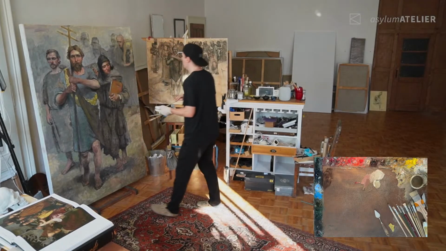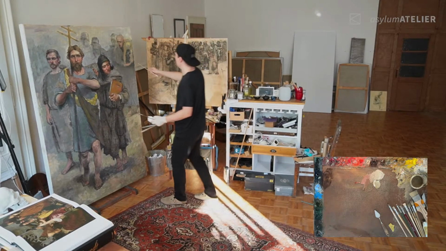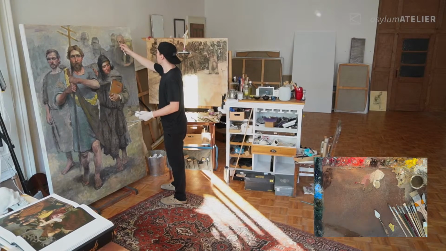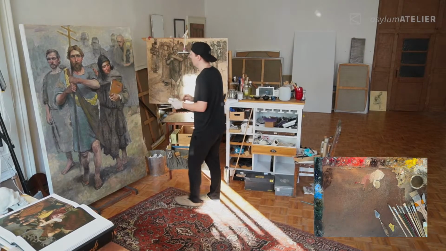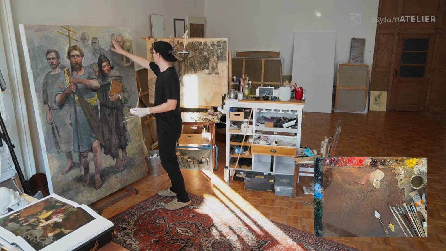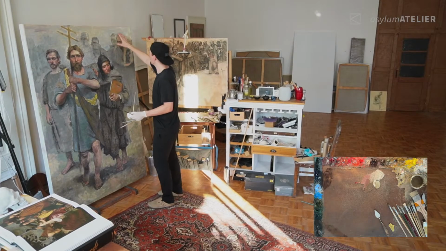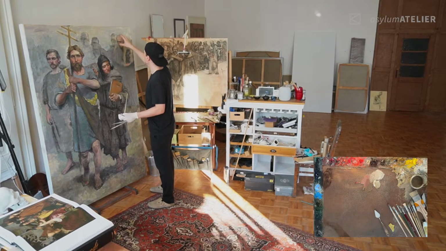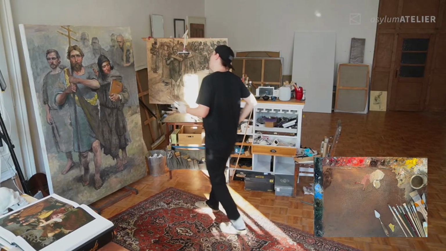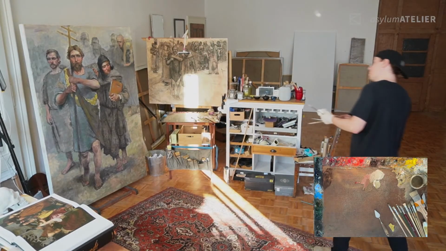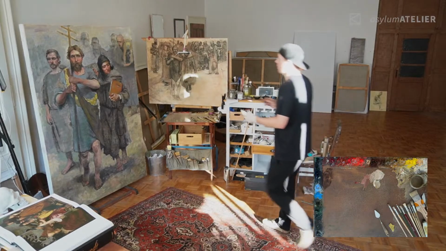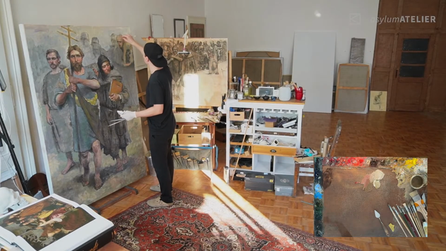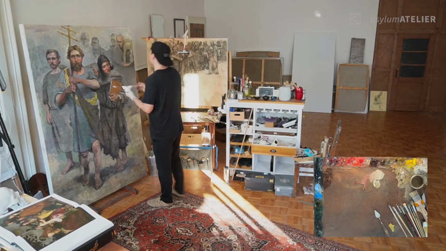Okay, I'm correcting it. And right now I'm thinking that since I have this figure right here, let me place this guy right next to it, because I can connect them and create a kind of a... remember I talked about unity and variety, unity within the variety and variety within unity, which is Harold Speed, probably one of the most influential things for me when it comes to the theory behind painting or composition.